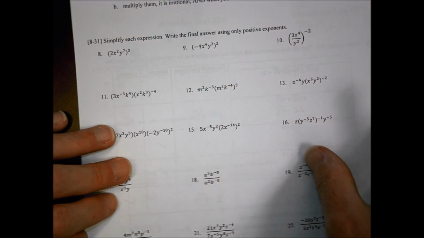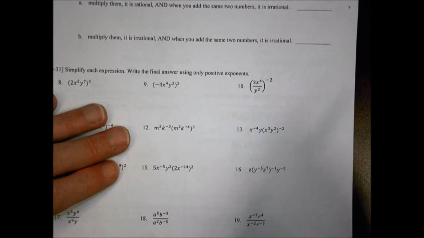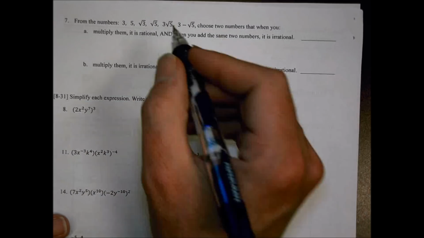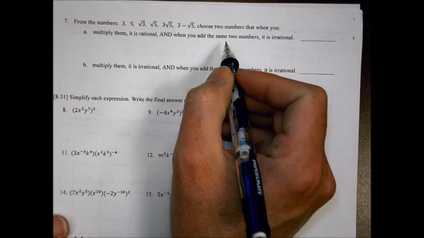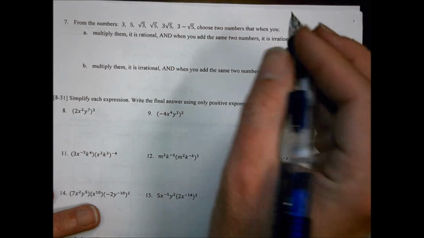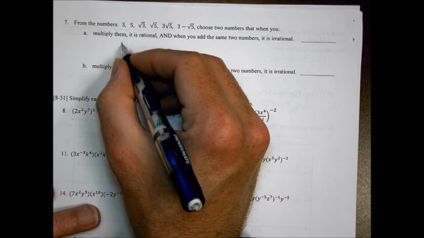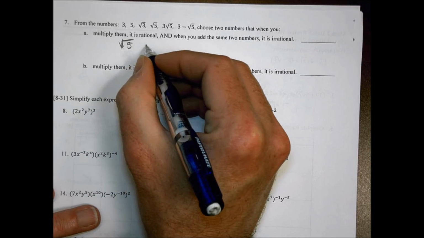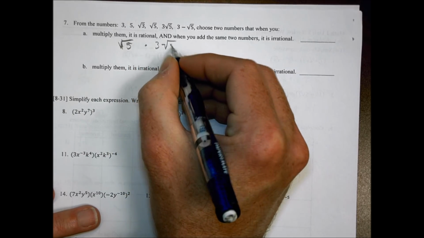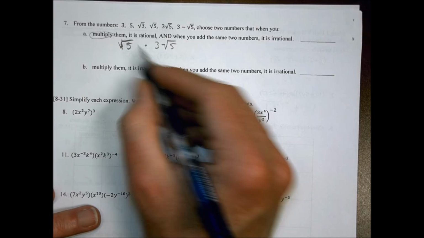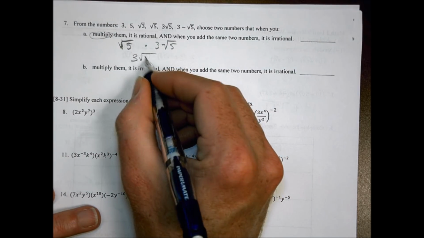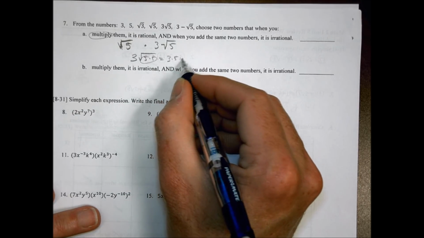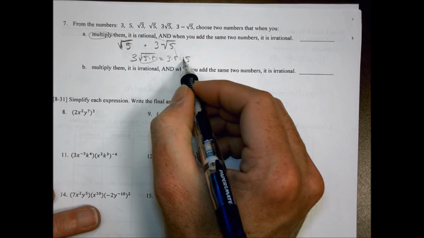Okay, number 7. This is from your homework the other day. So same idea. You have to use these numbers and choose two numbers that when you multiply them, it's rational, and when you add the same two numbers, it's irrational. So let's take, for example, root 5 times 3 root 5. When I multiply those, what do I end up with? I have 3 times root 5 times root 5, which is going to be 5. So I have 3 times 5, which is 15. That's rational, good to go there.